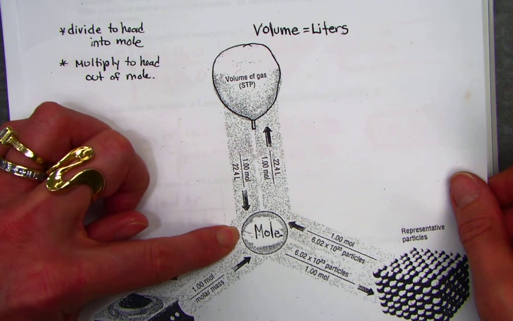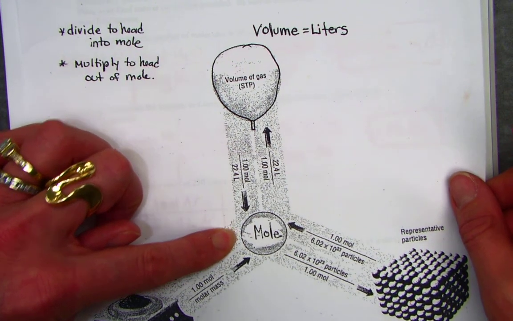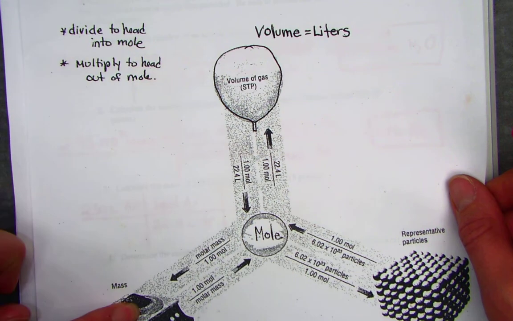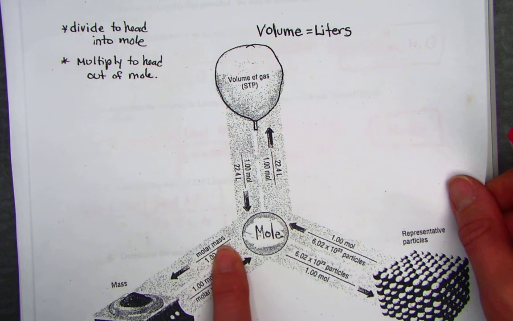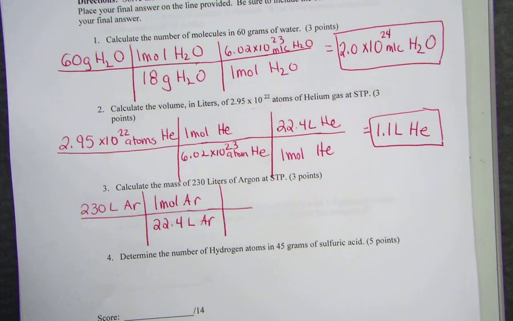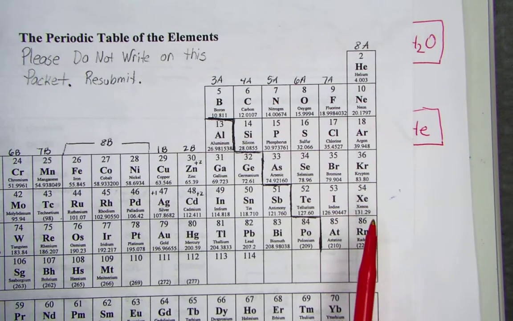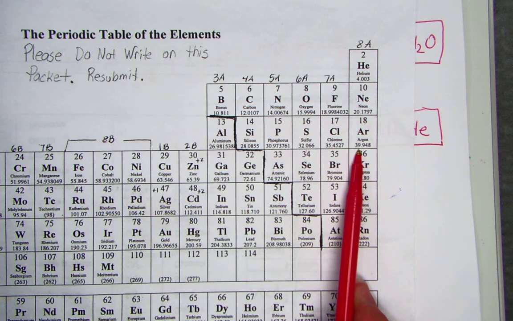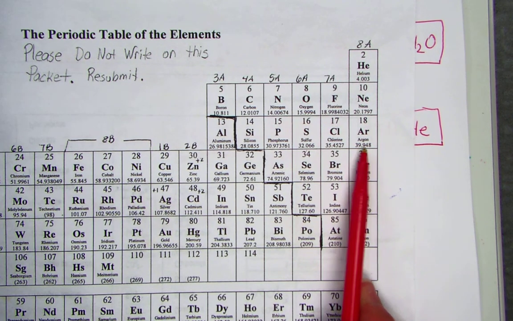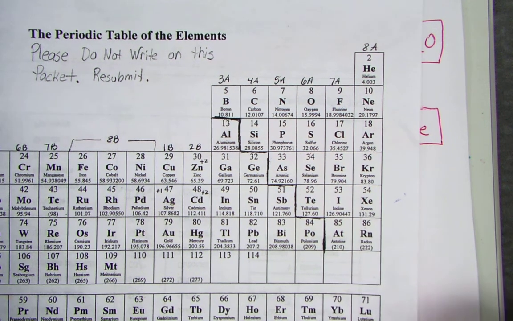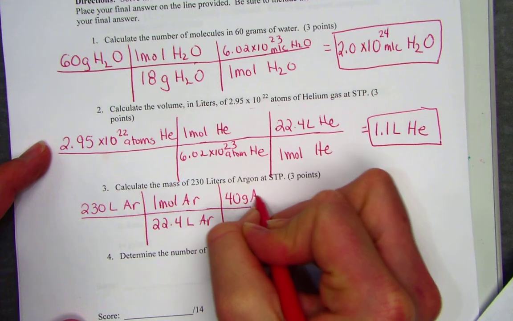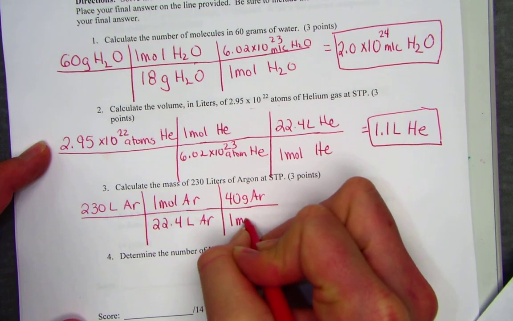Now we're standing in the heartland of the mole map. We'd like to know how much it weighs. To move from the mole to the mass, we need something called the molar mass. Sometimes I call it the formula weight. So with the help of our periodic table, we find argon, its molar mass of 39.948. I'll call that 40 grams. 40 grams of argon is the mass of 1 mole of argon.